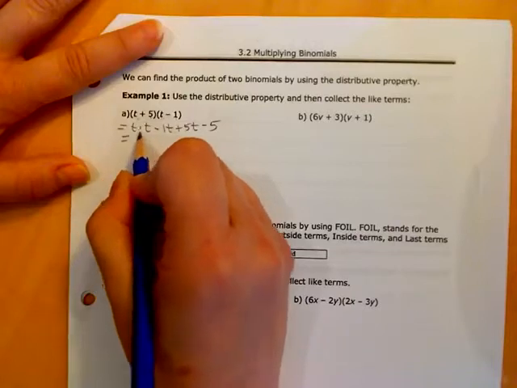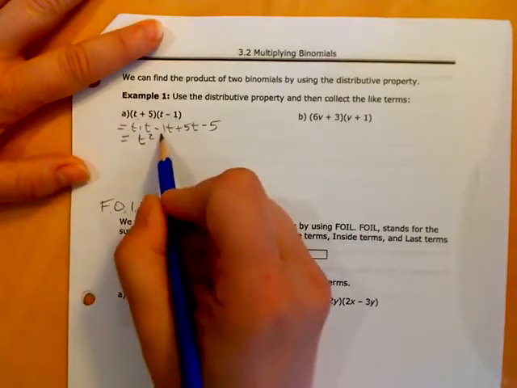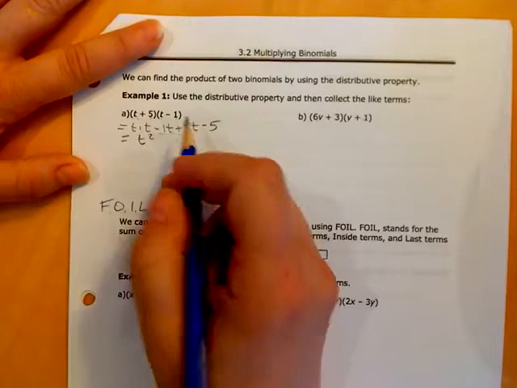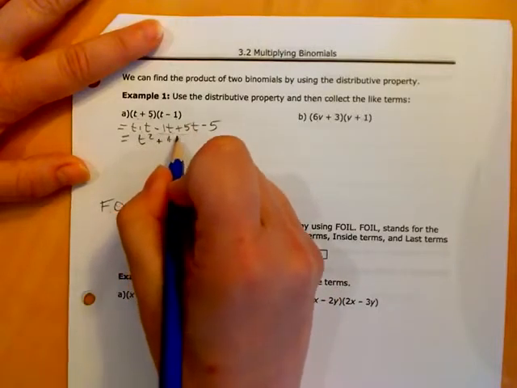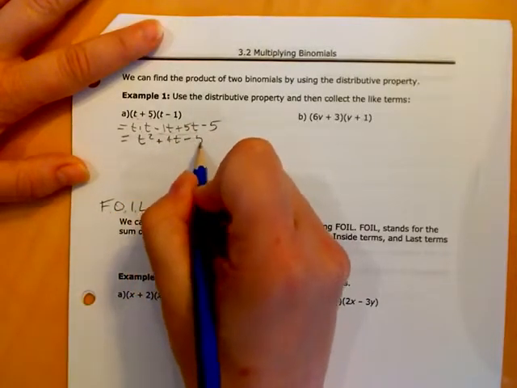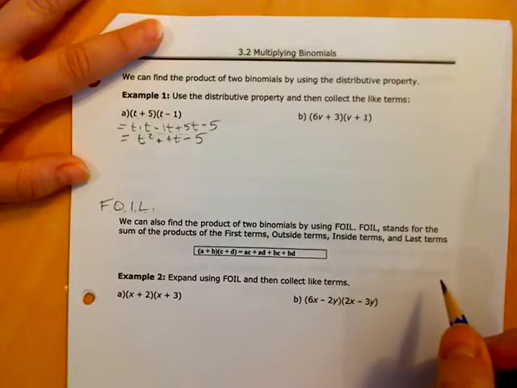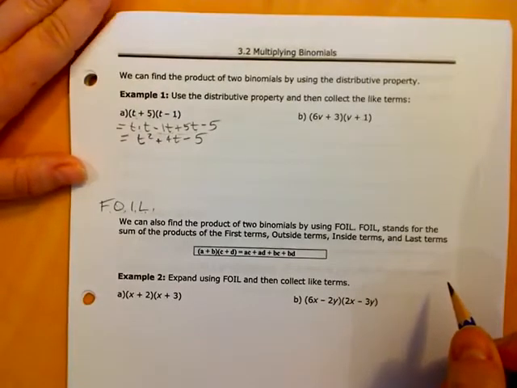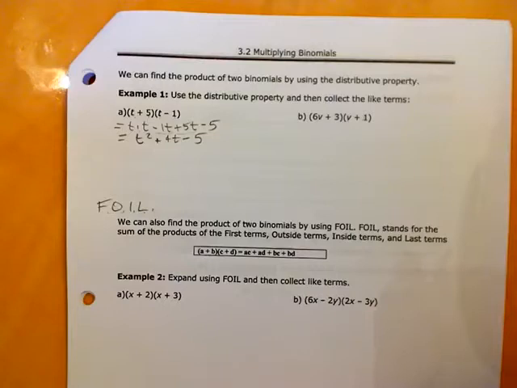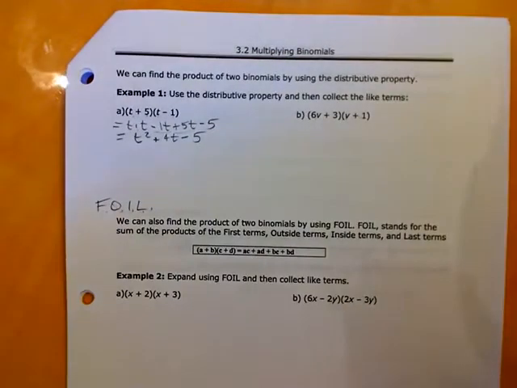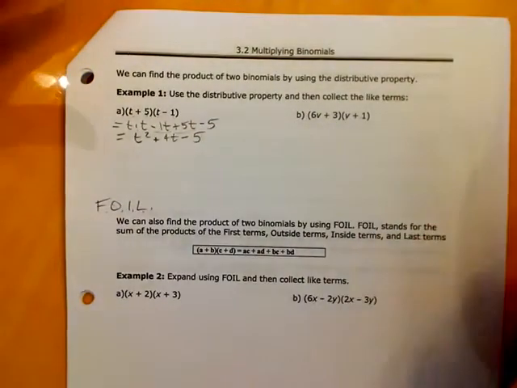So we have t times t is t squared. We have minus 1t plus 5t is plus 4t when we collect like terms. And then we have the minus 5. So FOIL is really a commonly used expression. In fact, we've made it into a verb. We say FOIL out the brackets.